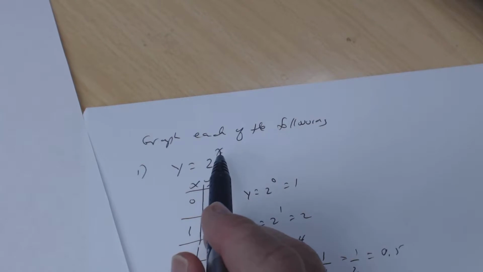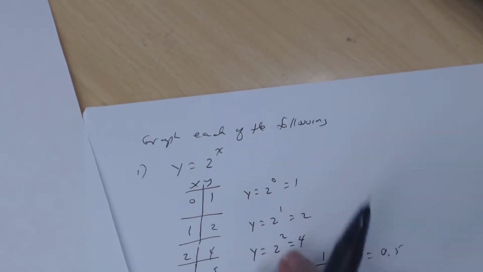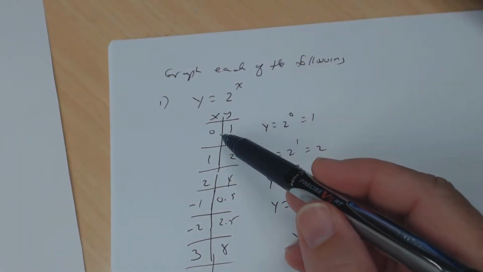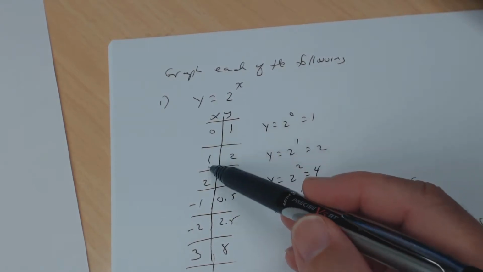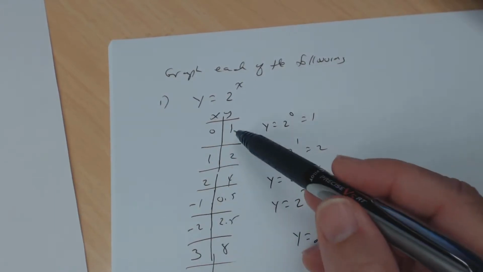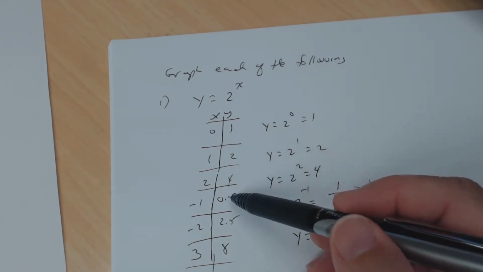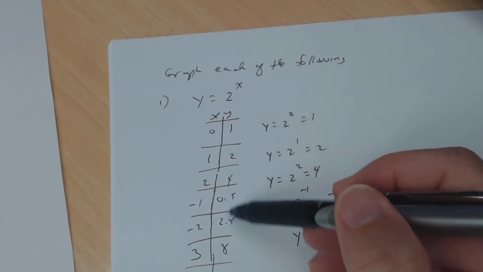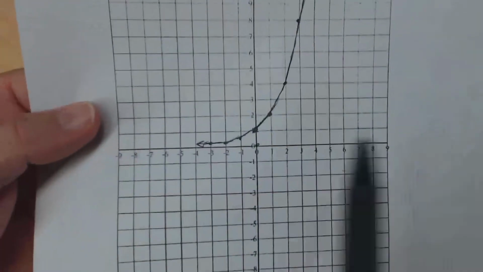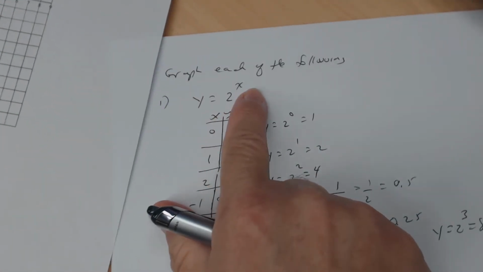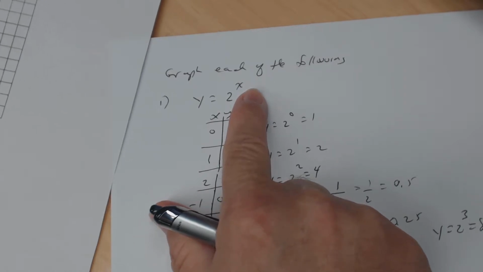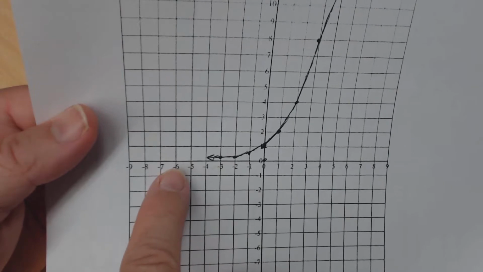A positive number raised to any power, positive, 0, negative. Look at all these y values. These y values are all what kind of numbers? They're all positive numbers. So they're all going to lie above the x-axis. This is never 0. 2 to any power is never going to be 0. So it's never going to cross the x-axis.